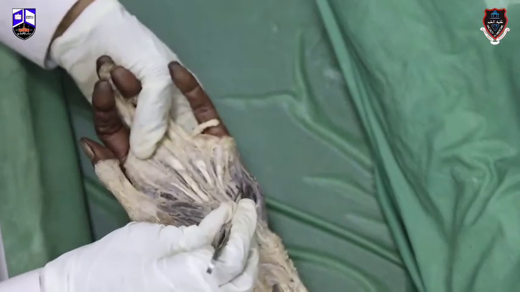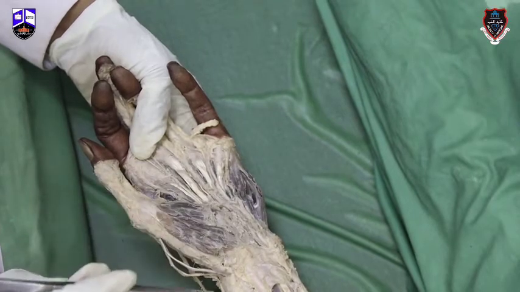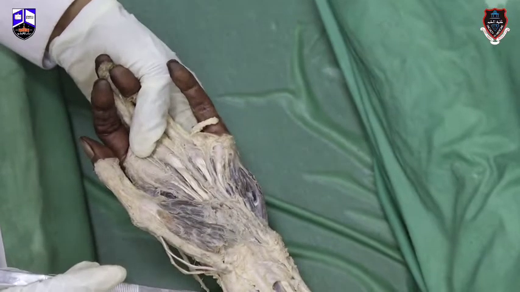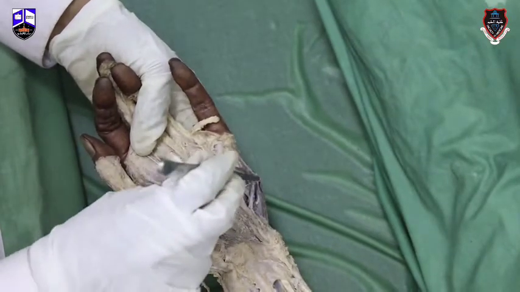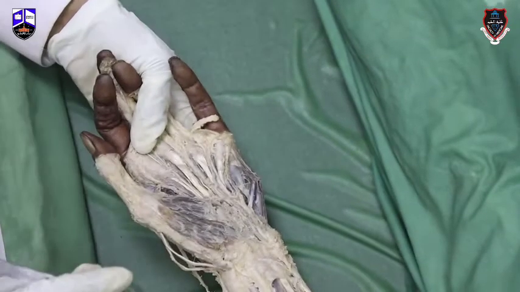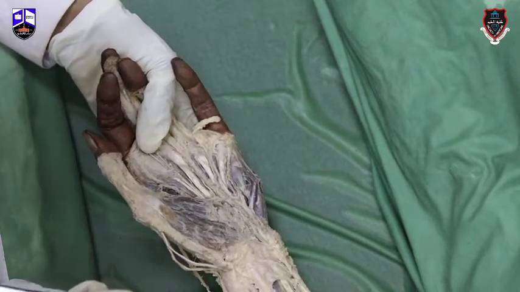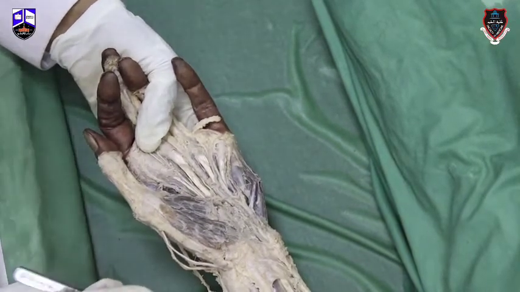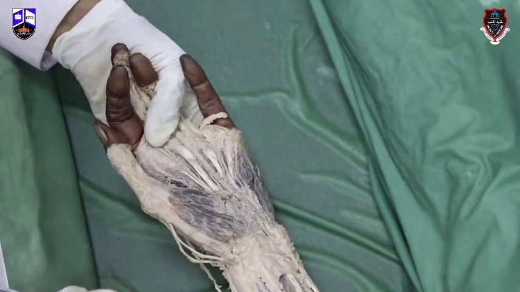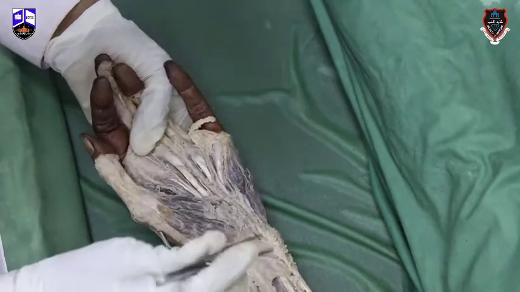The flexor digiti minimi brevis is attached from the hook of the hamate to be attached again on the radial side of the base of the proximal phalanx, while the opponens digiti minimi is attached along the whole of the fifth metacarpal bone. Again, they are all innervated by the deep branch of the ulnar nerve.